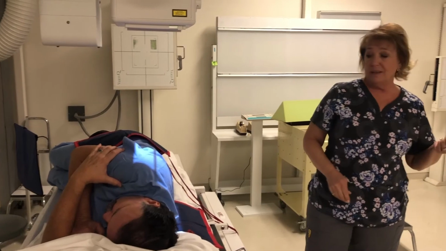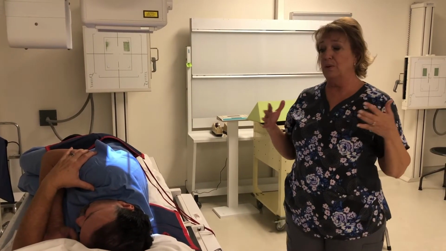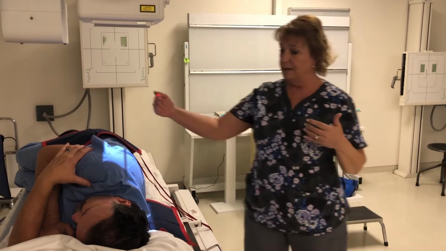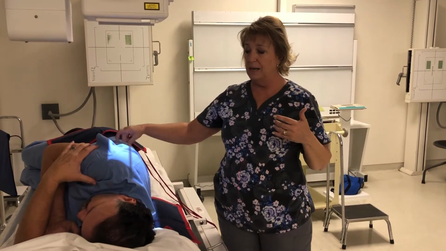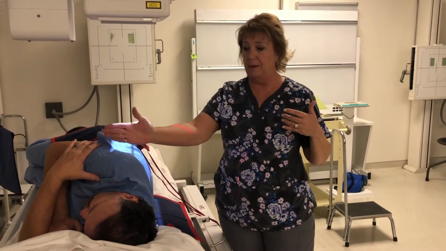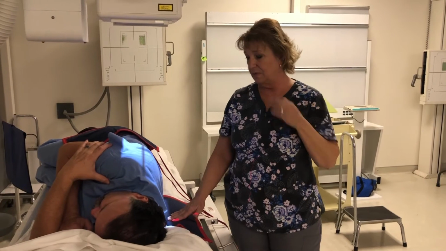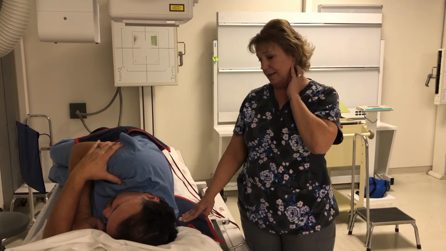We're going to use a breathing technique on this to blur the ribs and allow us to see just the vertebral bodies without that obvious overlap of the ribs. So breathing technique for the lateral thoracic.